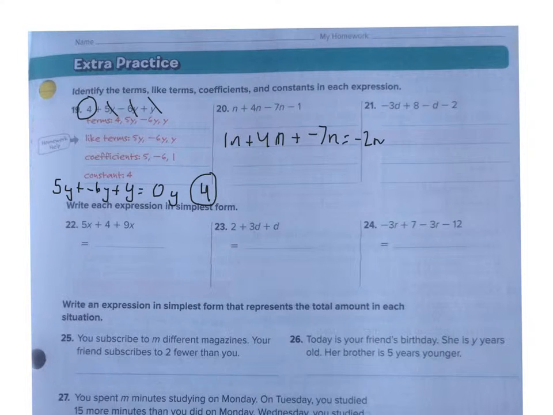For number 20, we can combine our like terms, which are the n's. So we have a positive 1n plus 4n plus a negative 7n. And when we add those together, we get negative 2n simplified. So again, when we get rid of all of our n's, change that to a negative 2n, we just have to remember to subtract the 1 constant that we have up at the top, and this is our final answer.